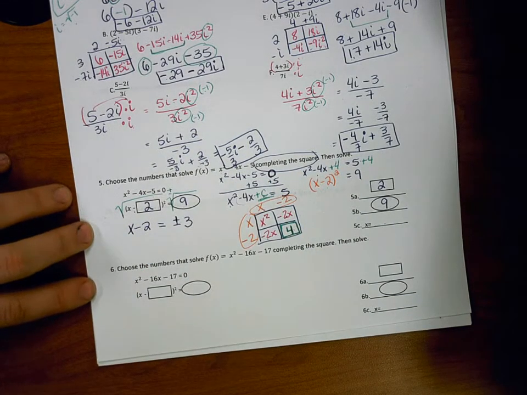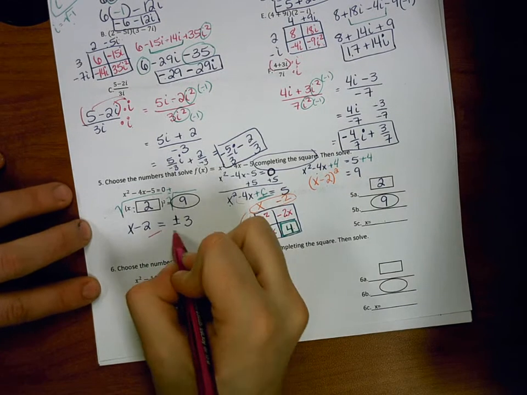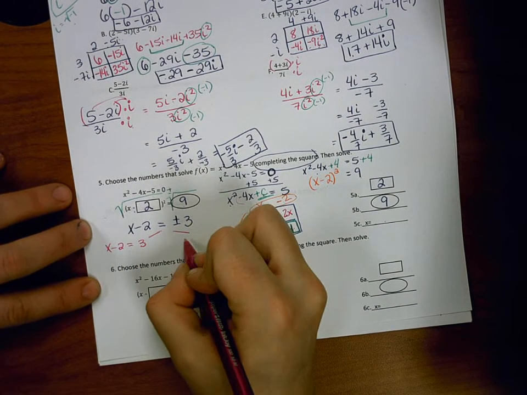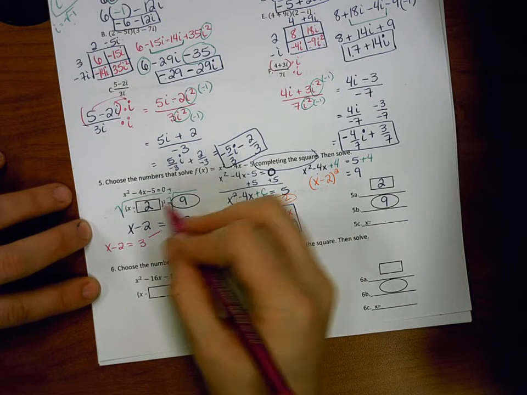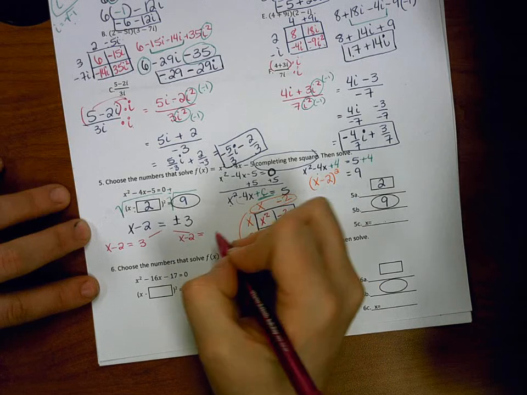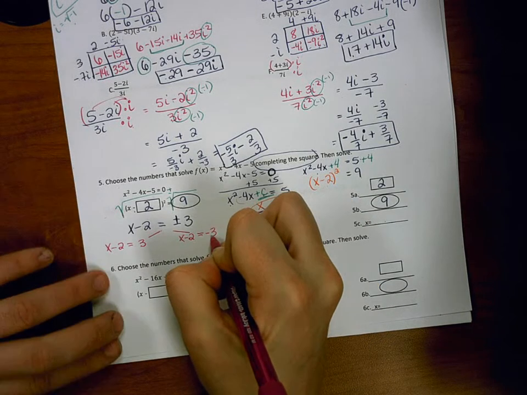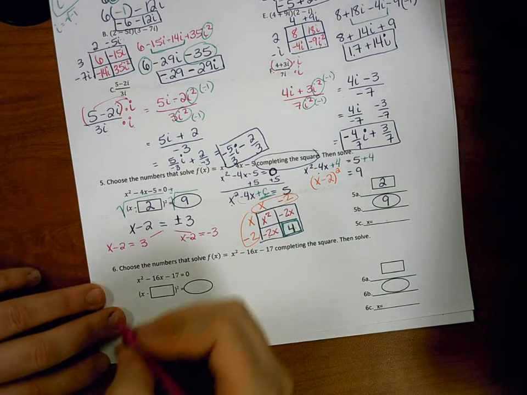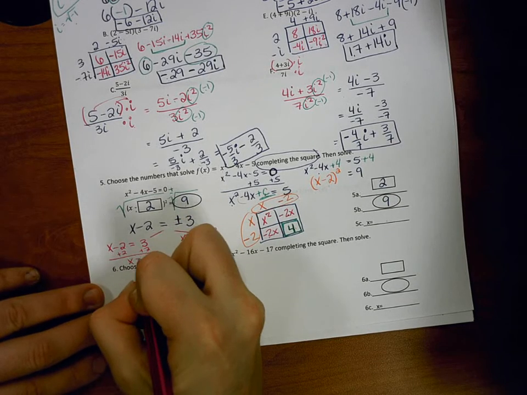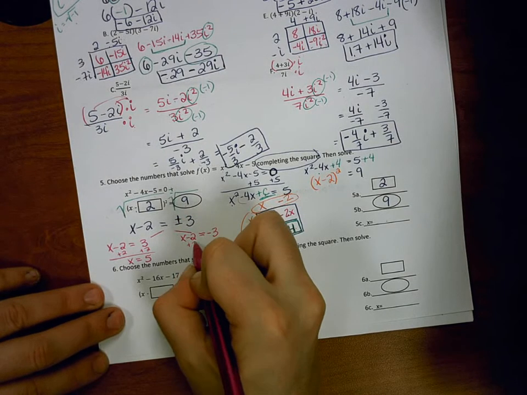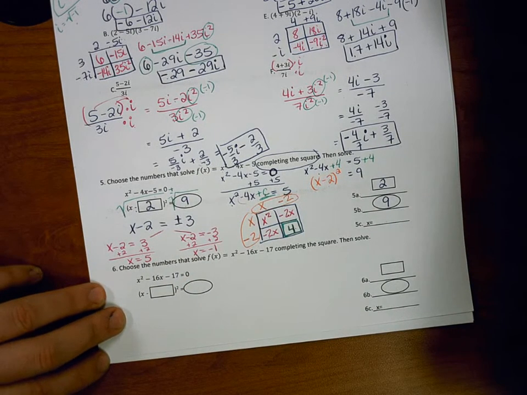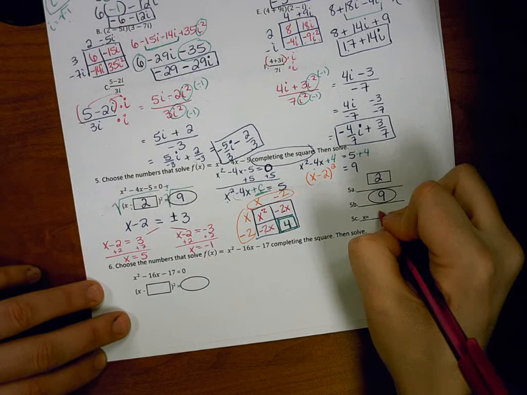Okay, now I can split this up. X minus 2 equals 3. The first part stays exactly the same because that's not where my plus or minus is. X minus 2 could also equal, or will also equal, negative 3. So what are my two values for x? Well, I add 2 to each side, and this side gives me x equals 5. I add 2 to each side. This one gives me x equals negative 1. So my values for x are 5 and negative 1.